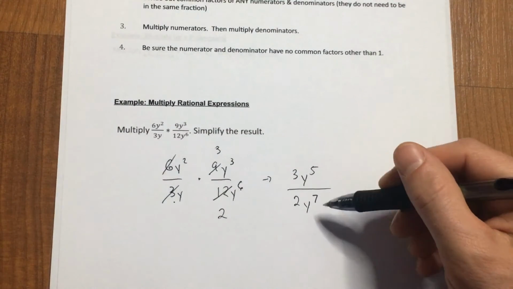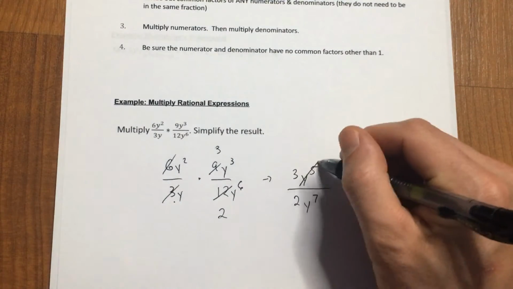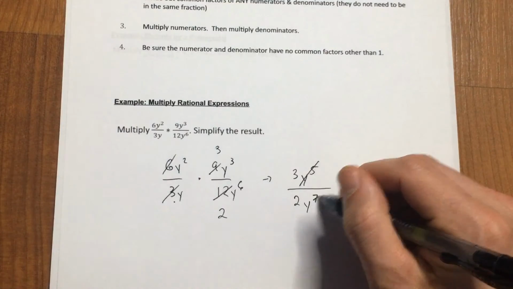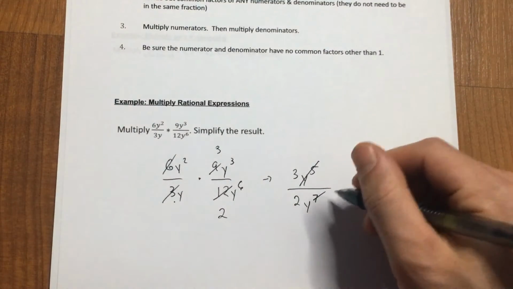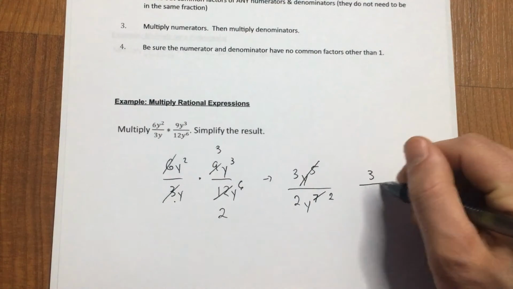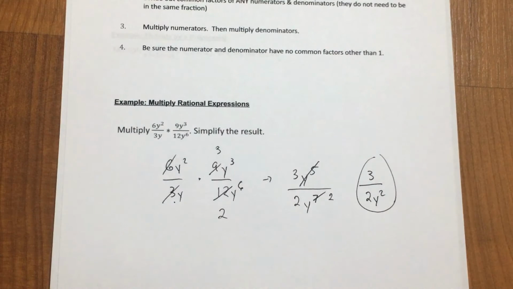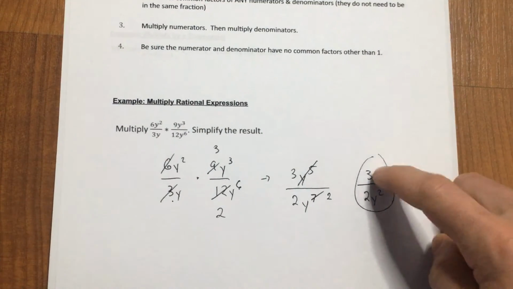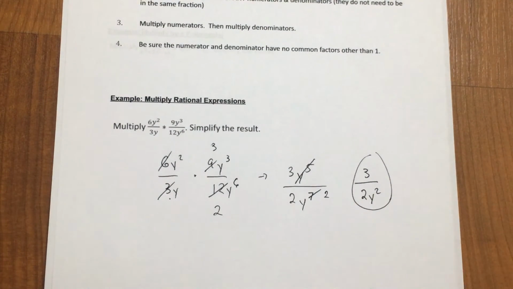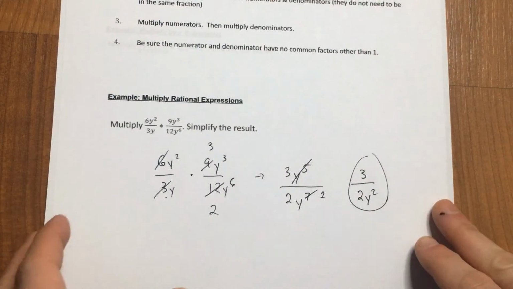Specifically, I can simplify these y terms. y to the 5th over y to the 7th would cancel out 5 of those y's, leaving us with 2 left over. So my final answer would be 3 over 2y squared. Now, this is my final answer because my numerator and my denominator do not have any other common factors besides 1. 3 and 2 have nothing in common. y squared has nothing in common. That's why that is my final simplified answer.